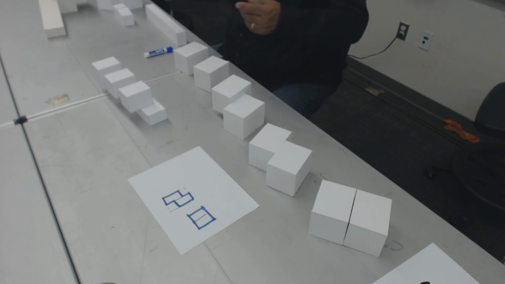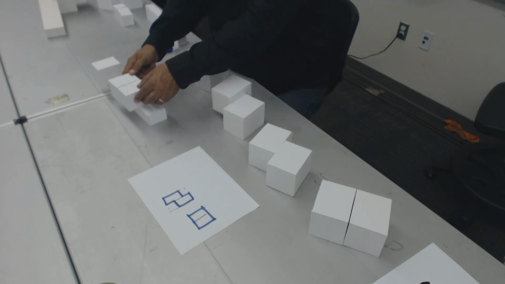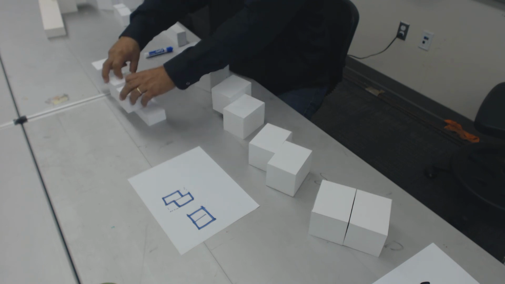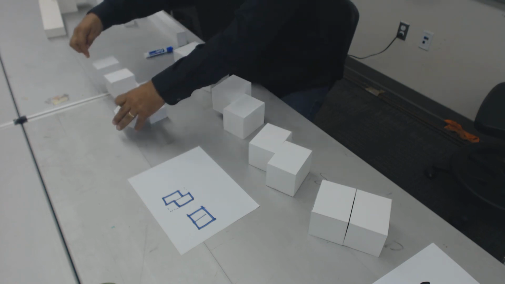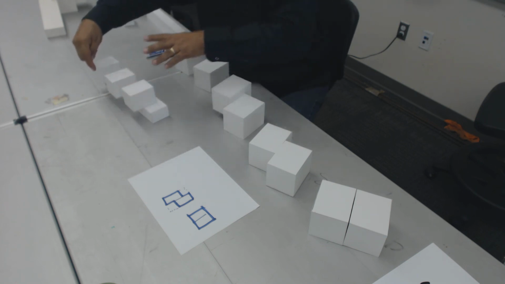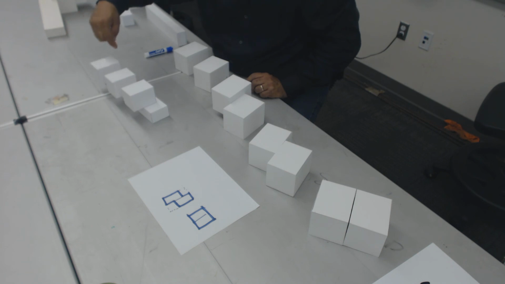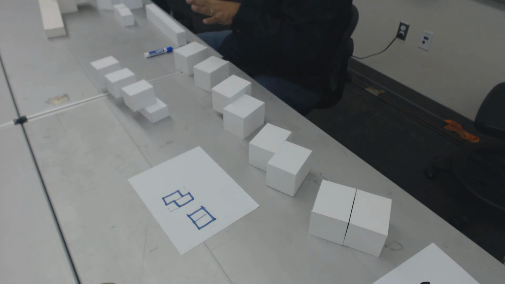That's important, because if I put these two together, now there are coplanar surfaces in connection with each other. But as long as they're separated like that, right, these faces here are allowed to be coplanar because you still read the entirety of each object. Does that make sense? Okay, all right, let's stop that video.